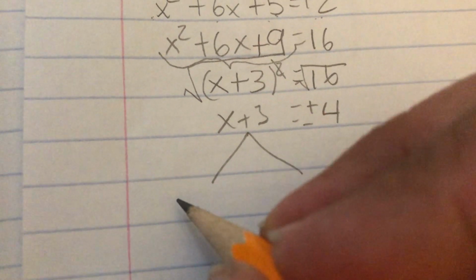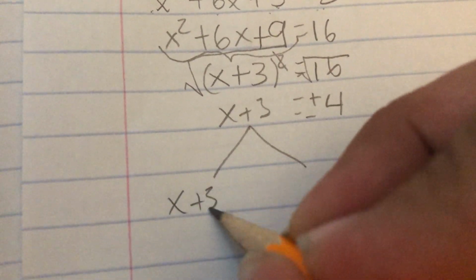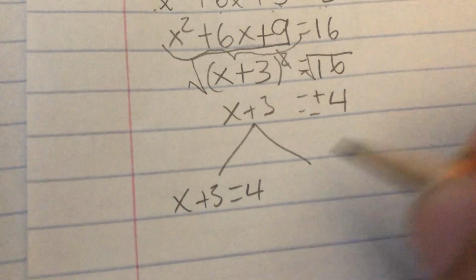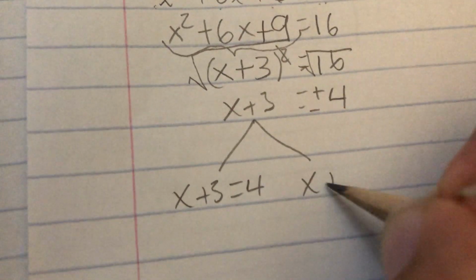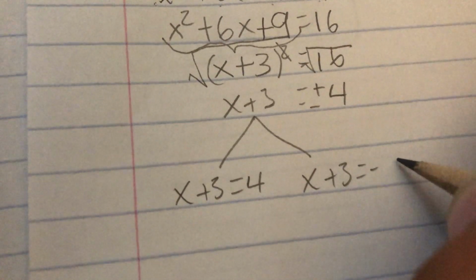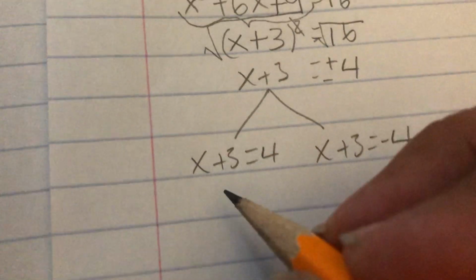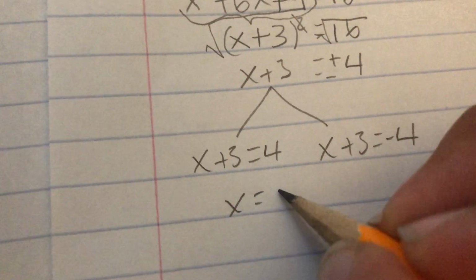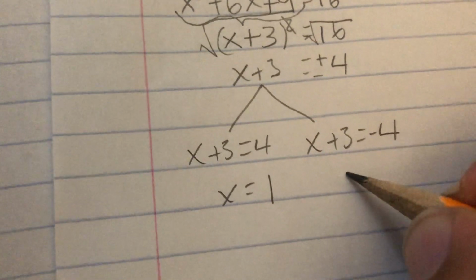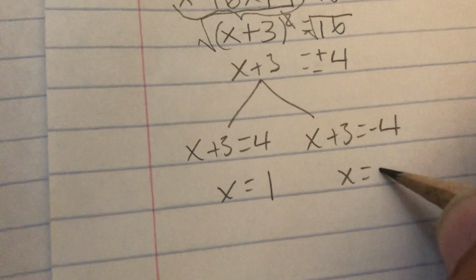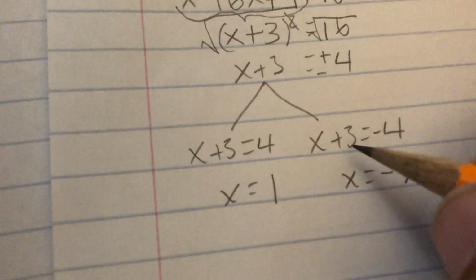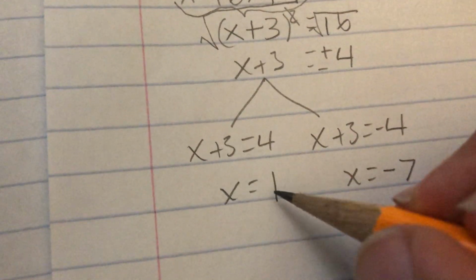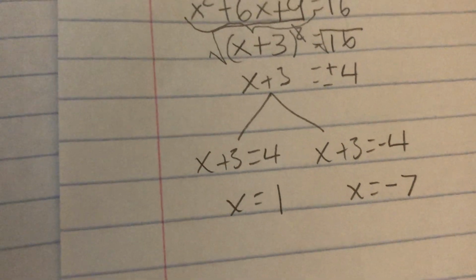I have x plus 3 equals 4. And I also have x plus 3 equals negative 4. So this is going to make x equals 1. And this is going to make x equals negative 7. Because I'm going to subtract 3 from both sides, and this will be my end result.